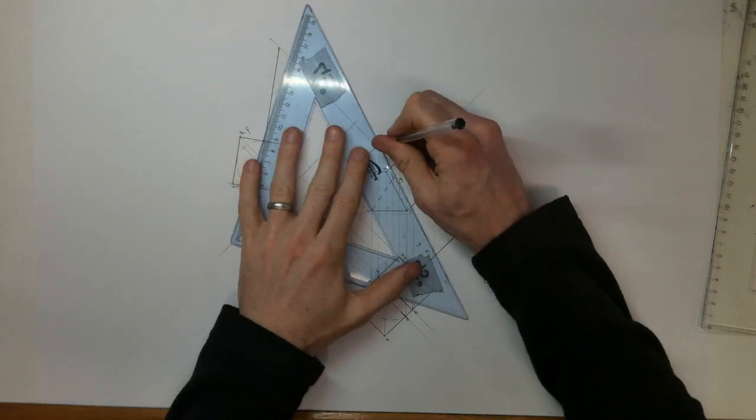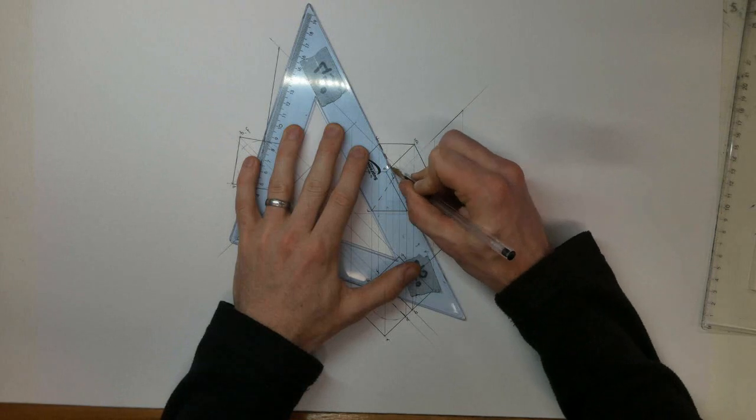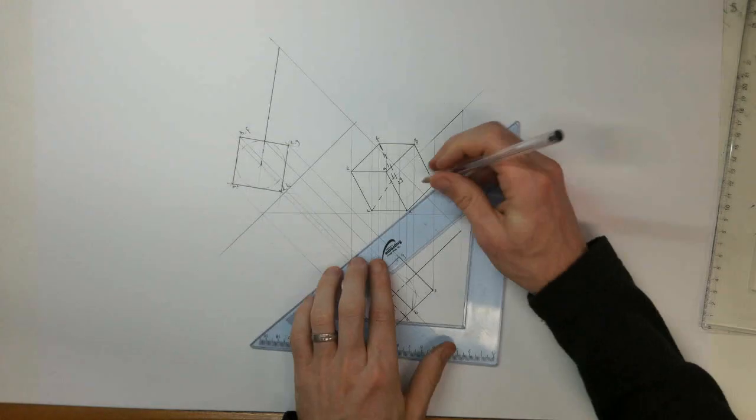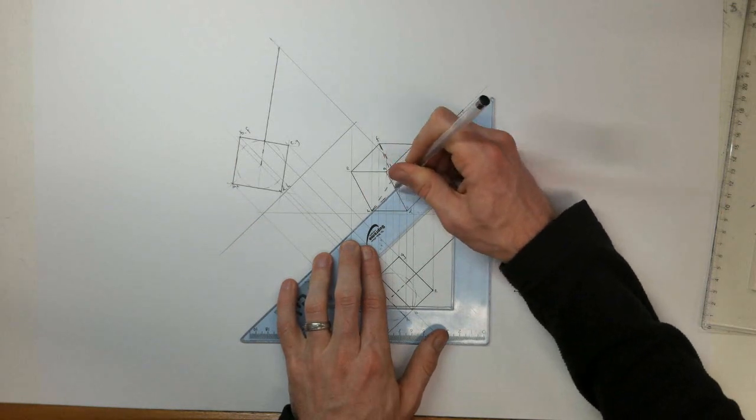It's my mistake. So I'll be joining back here to G. I joined it to the center, my mistake. I'll fix that up now before the end.